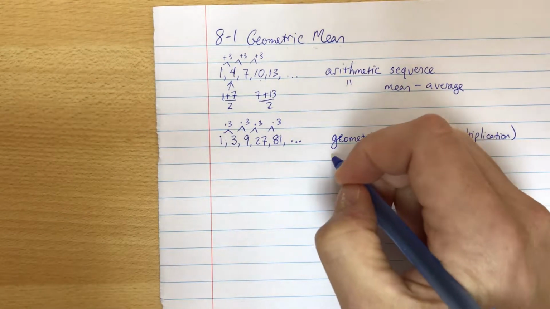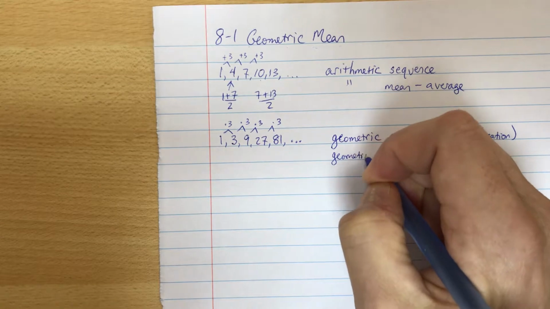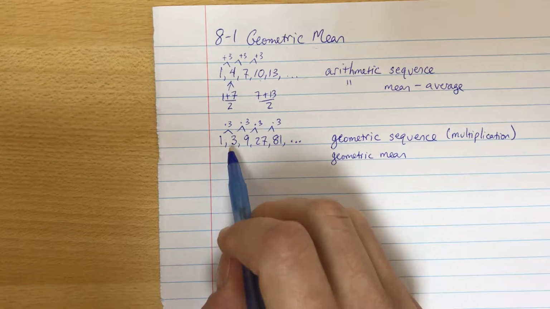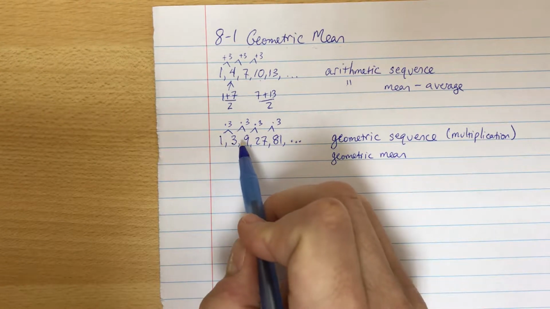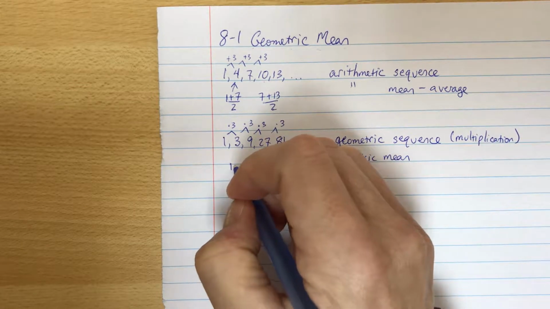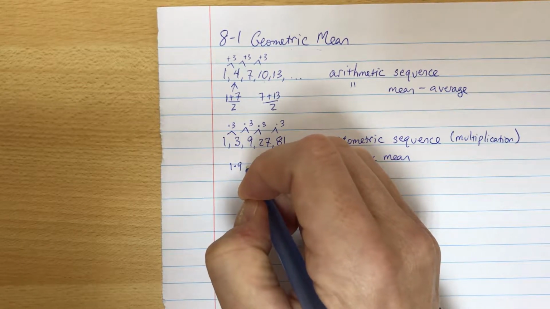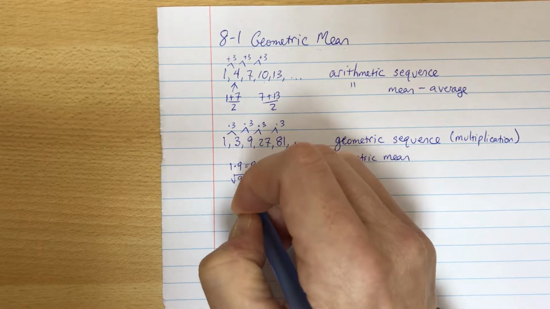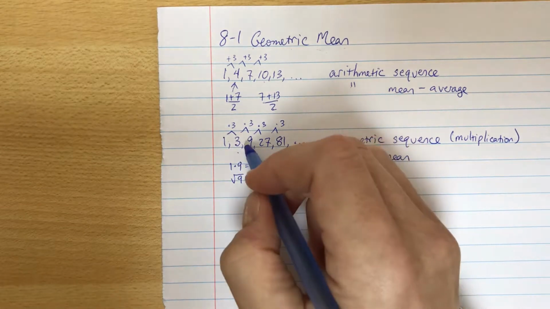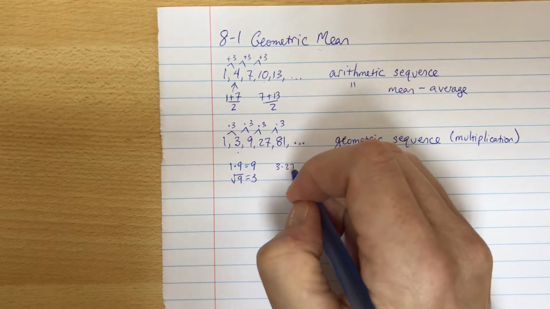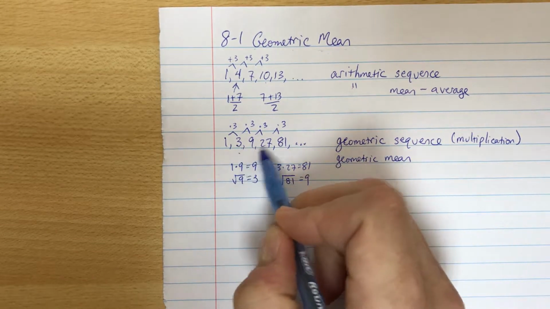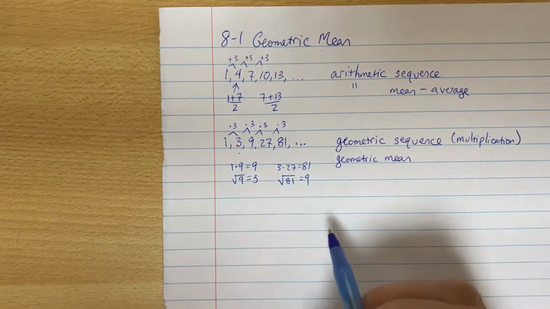Now there is such a thing as a geometric mean. We'll define it in a second, but let's say I take 1 and 9. If I take 1 times 9, I get 9, and the square root of 9 is 3, which is the number between. If I take 3 times 27, I get 81. The square root of 81 is 9. The number between 3 and 27 is 9.